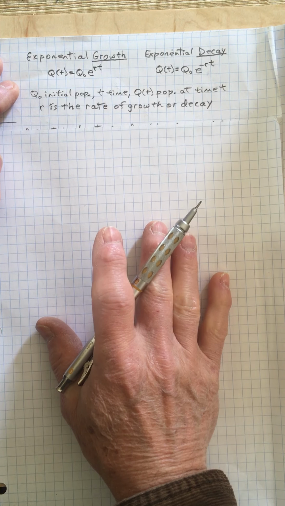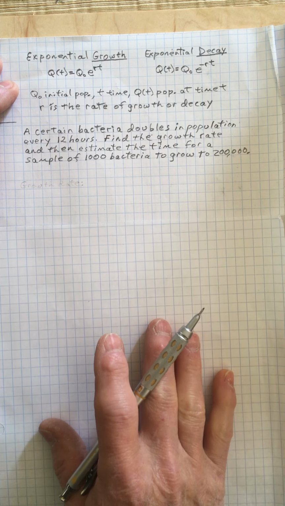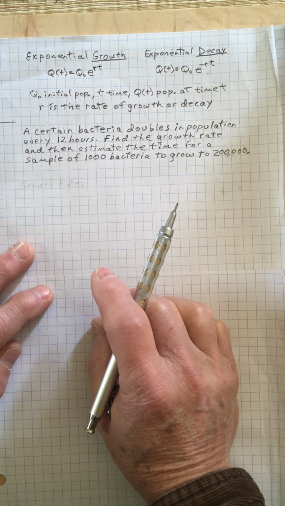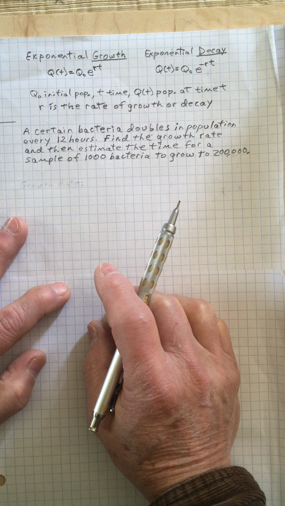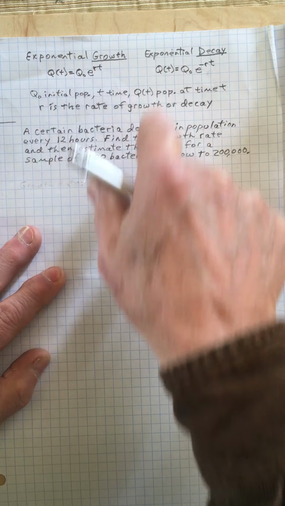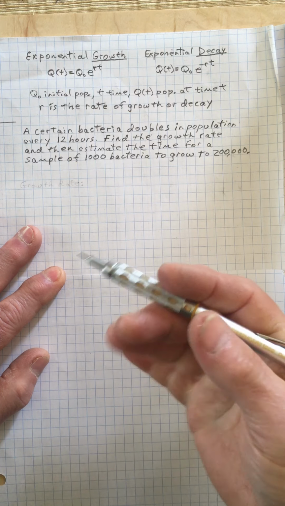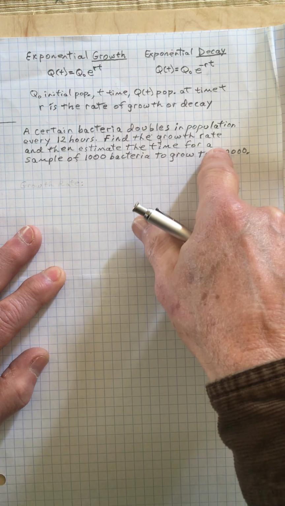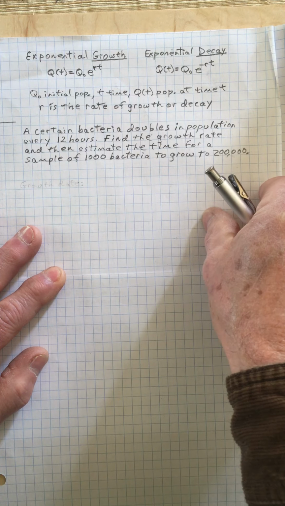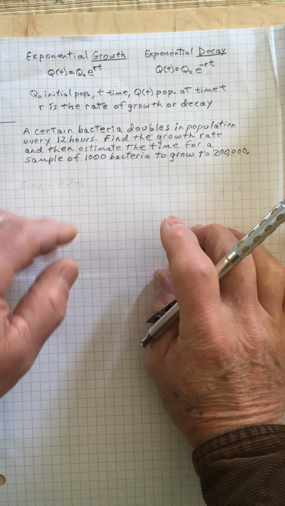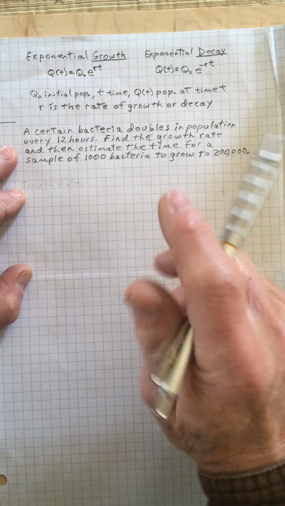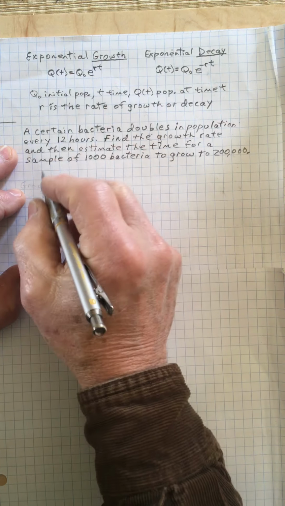Okay, so let's look at a couple problems here. A certain bacteria doubles in population every 12 hours. That's growth. Okay, so we're here. Find the growth rate and then estimate the time for the population to go from 1,000 to 200,000 bacteria. Right. We have to find the growth rate first. So what do we have here? Q of t.